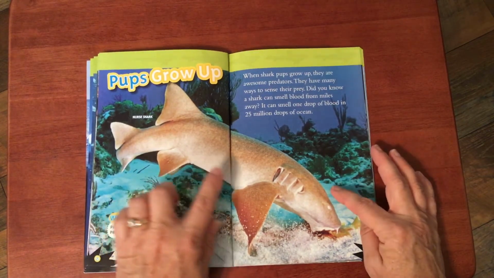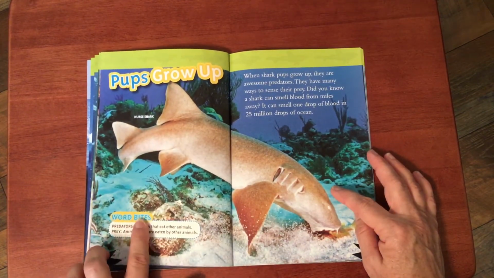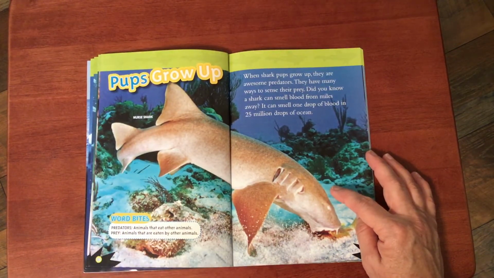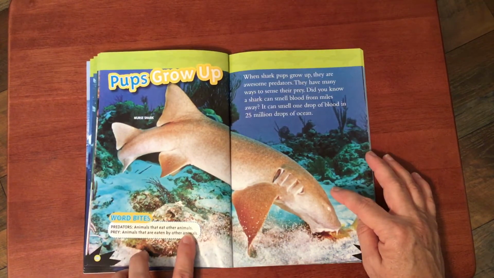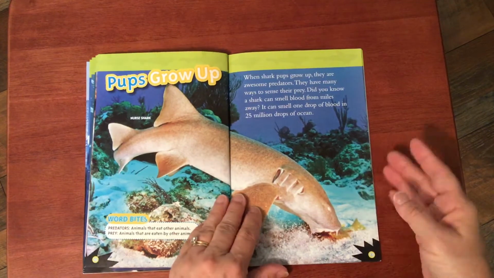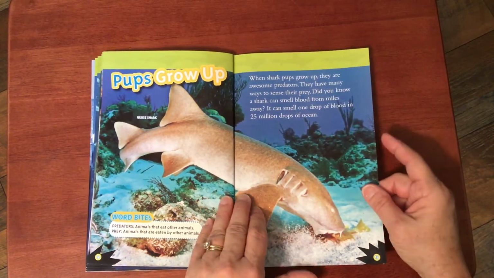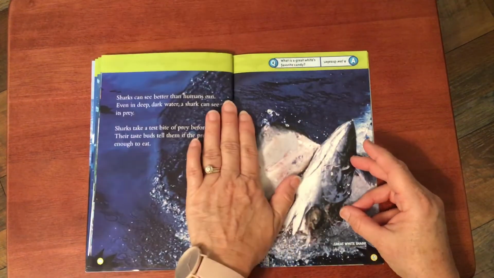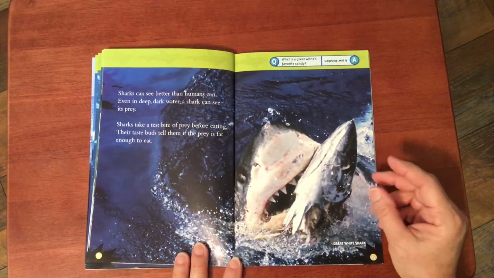Okay, this shark is called a nurse shark. And over here, it says word bites. If you see these in some text, sometimes it will give you definitions. So this is: predators are animals that eat other animals, and prey are animals that are eaten by other animals. Okay, so that helps us to know what this is telling us up here, because they're talking about their good sense of smell, especially being able to smell blood, which helps them to find their prey.